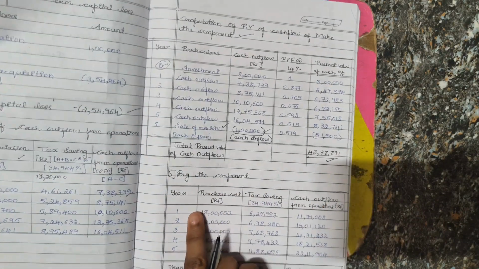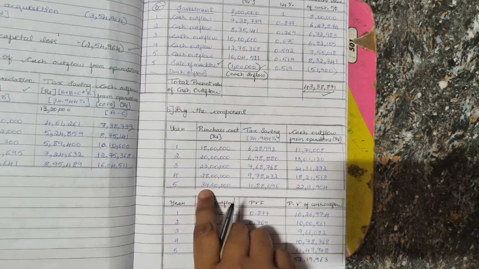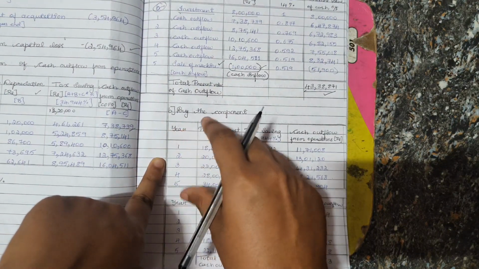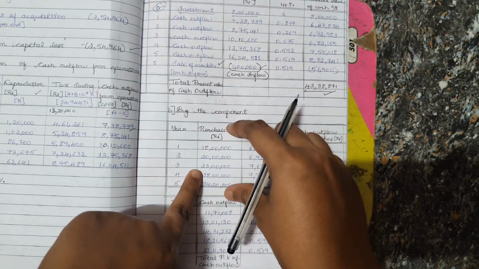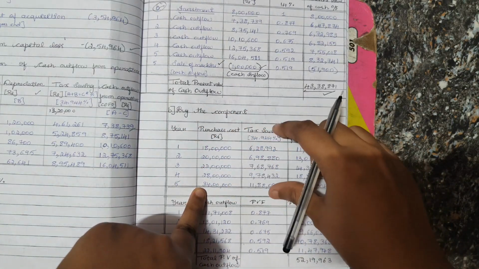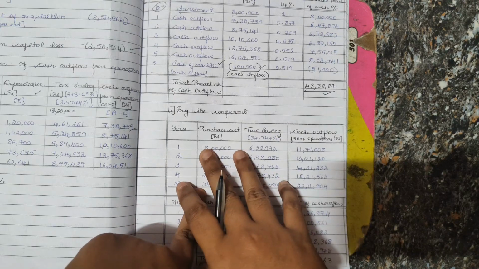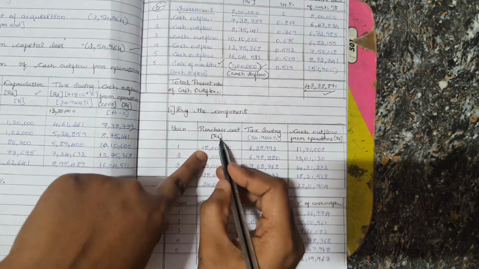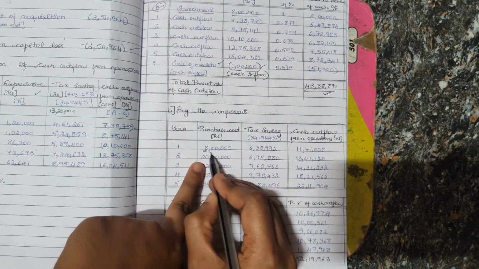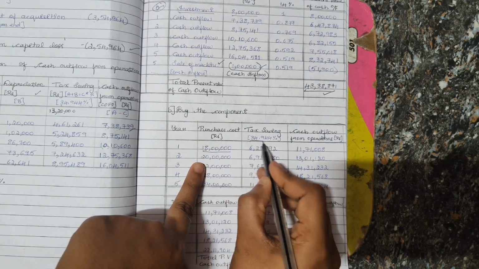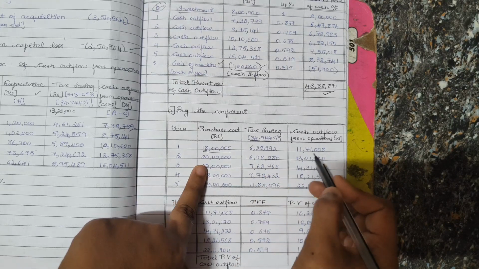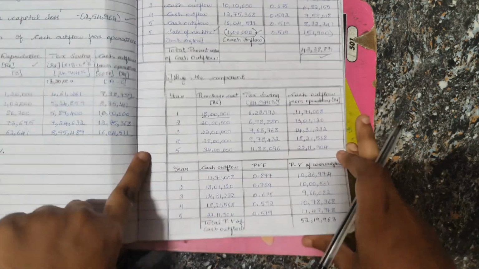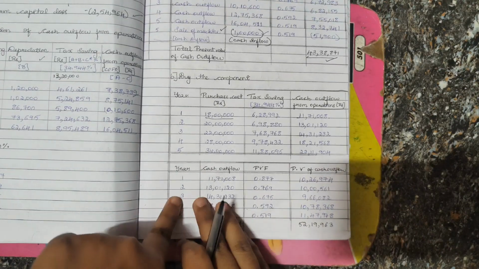And to buy the component, how much the cost will incur, let us see. To buy the component, first, this is very easy. Here, purchase cost is already given, and tax saving. Here depreciation won't come because there is no machinery used. Firstly, here purchase cost and tax saving. For this purchase cost, you can directly do the tax saving, tax percentage, to get cash outflow from operation. You can continue this table here also, but I have written a separate table.